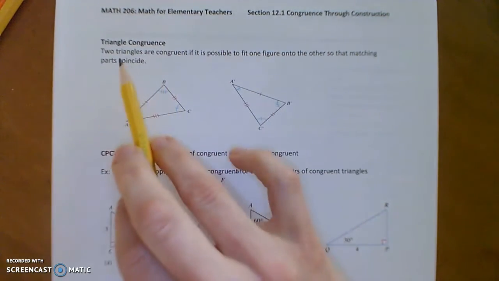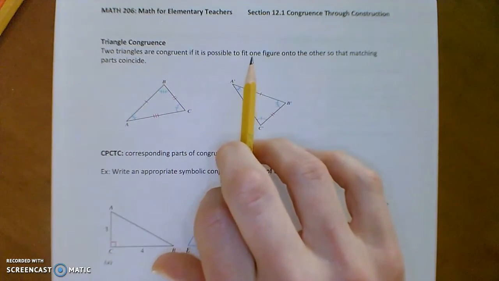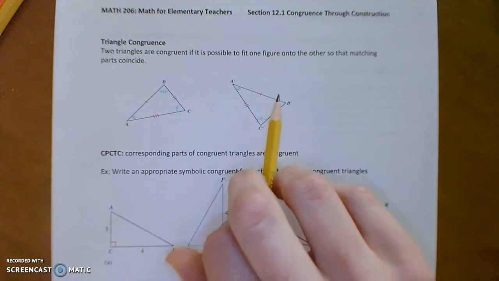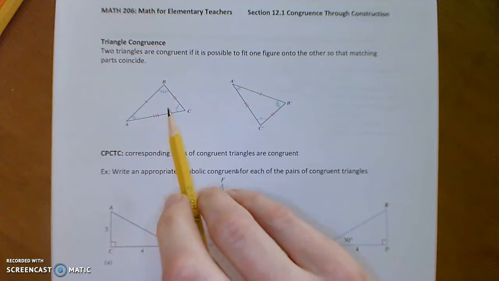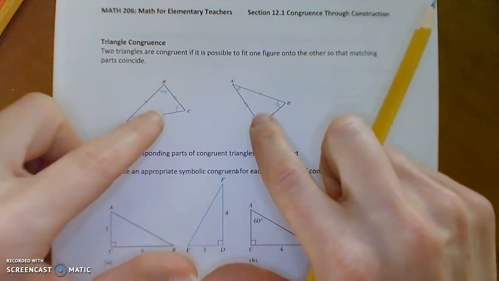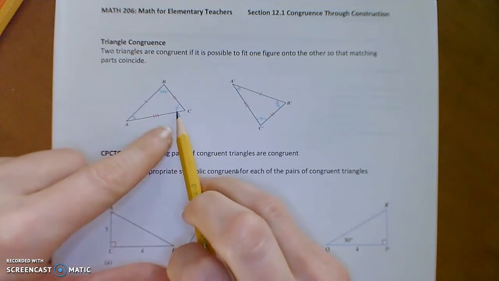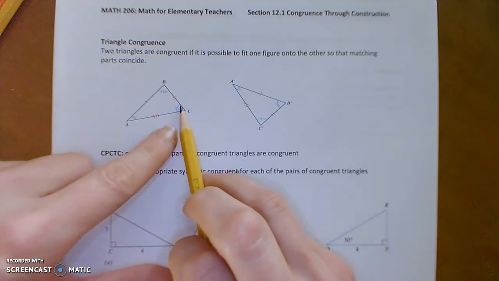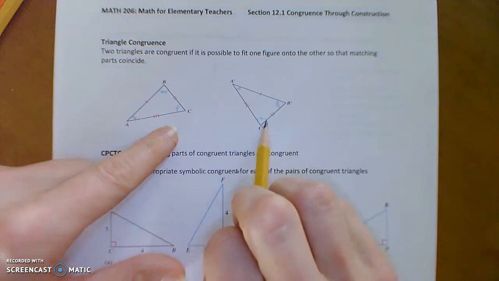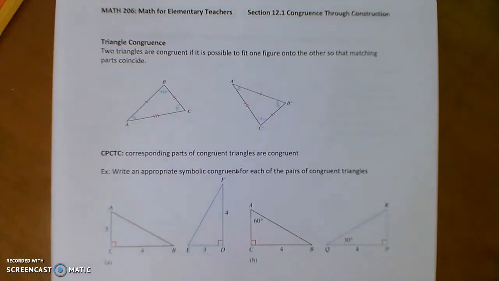So, first of all, if two triangles are congruent, if it's possible to fit one figure on top of the other so that the matching parts coincide, that means that all of the side lengths are going to be congruent, and also the angles in between two congruent sides will also be congruent. So three sides, three angles, all matching parts congruent.